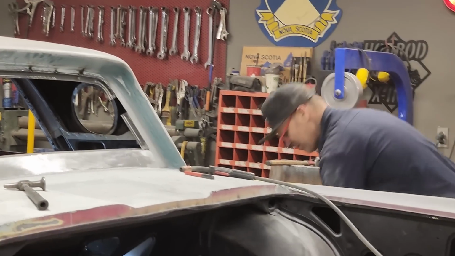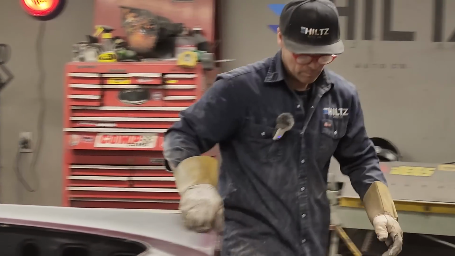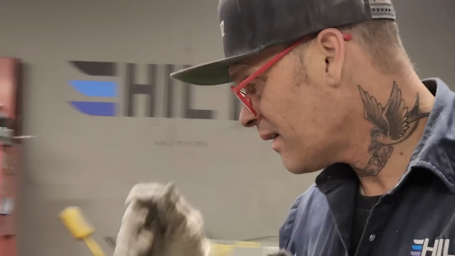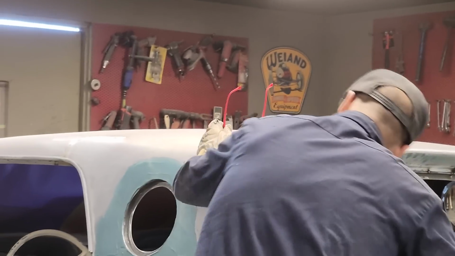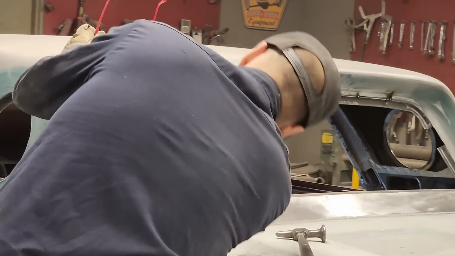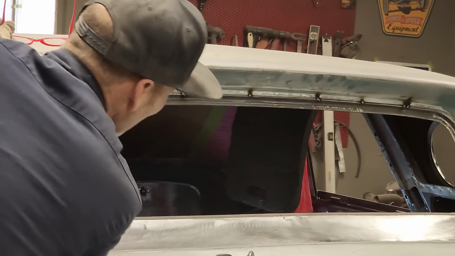Take a look at the other side. Now I am tucked behind that a little bit.